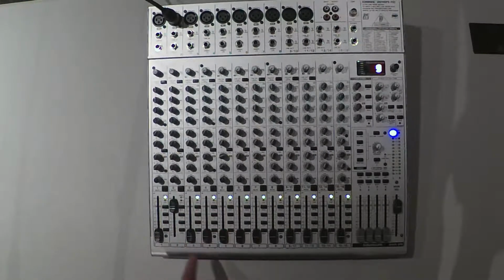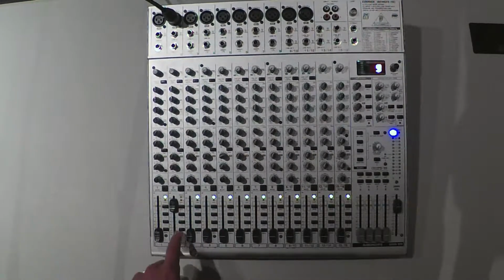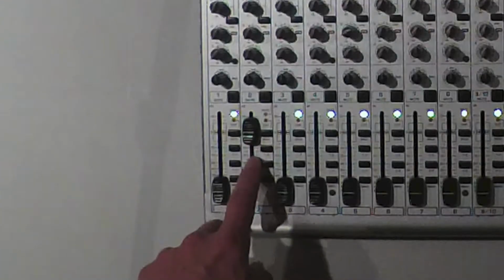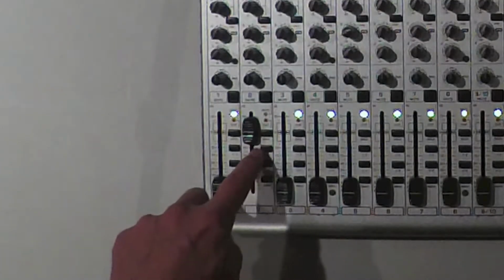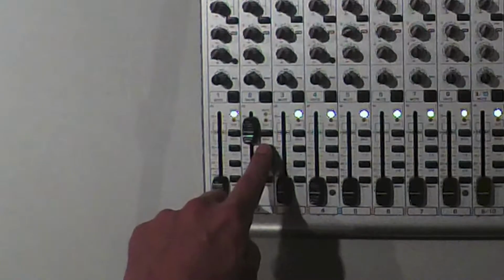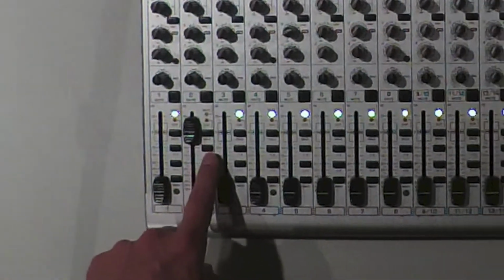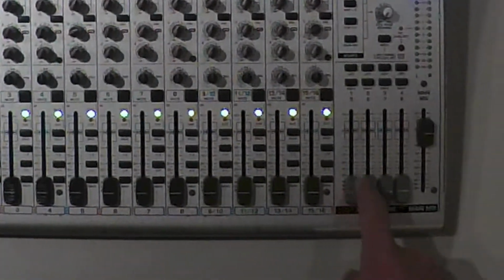I'll just turn these back down. So what I'm going to do, if I want to run this through a submix, I don't have to press in the main button. I'm going to make sure that's not pressed in anymore. Let's say I want to run it through submix 1. Well, I'm going to press this button that says 1, 2 on it. So now I'm sending it to submix 1, 2.